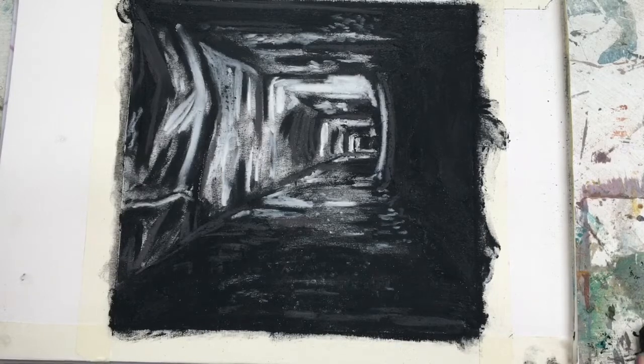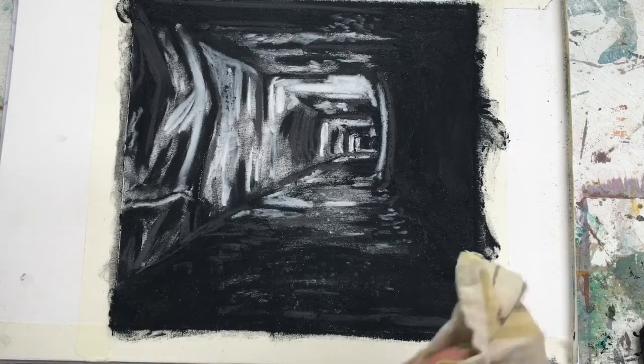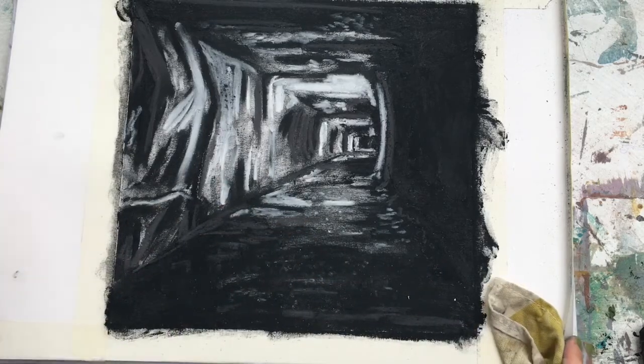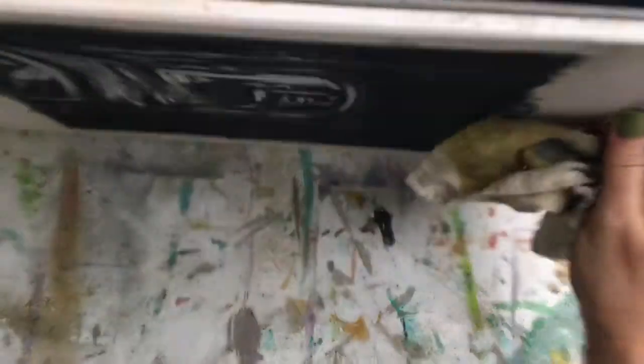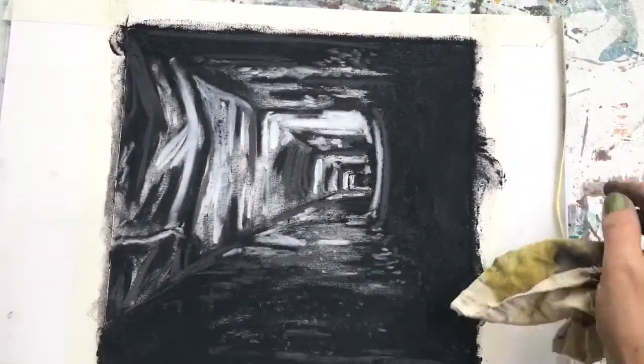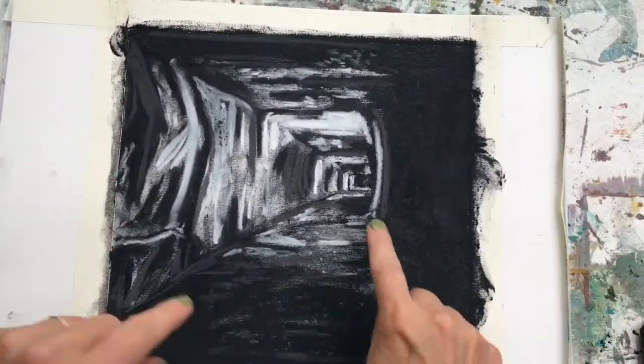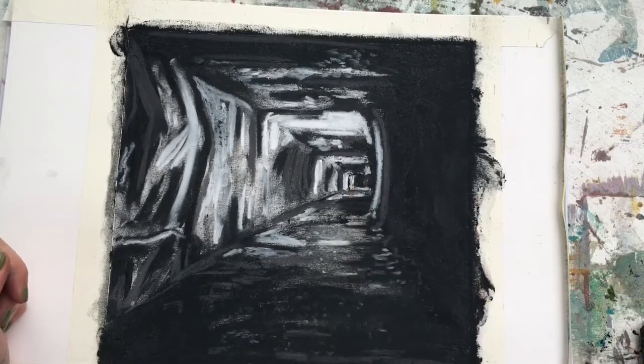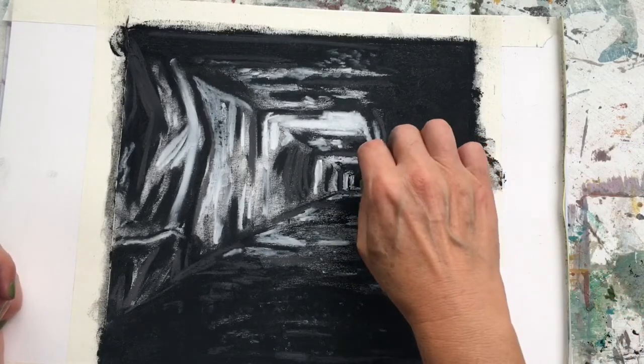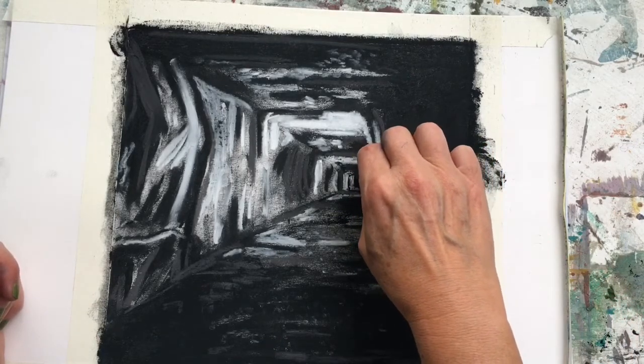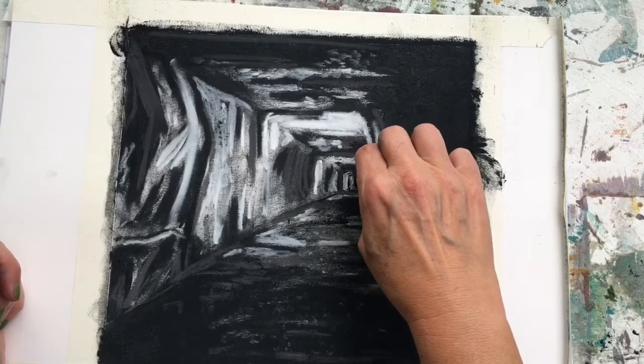The only other thing, I mean, I'm quite happy with that. I'm just going to wipe my hands off with a cloth. I'm just going to tap off the surface. The only thing I might have done is just to add a bit more black into that really distant square there.